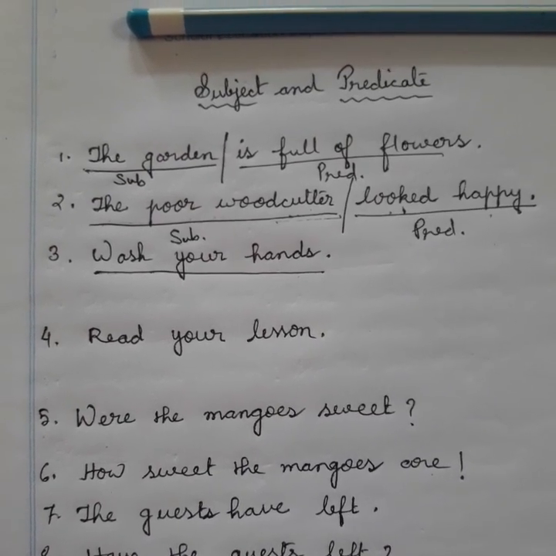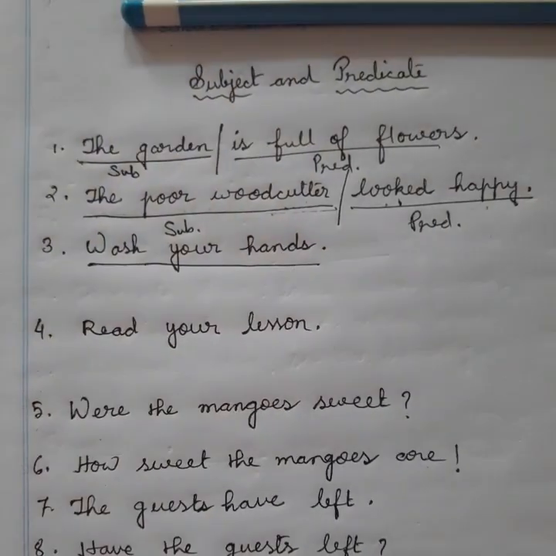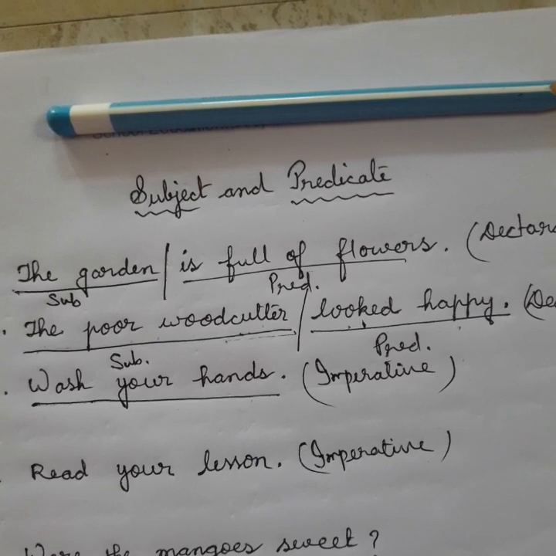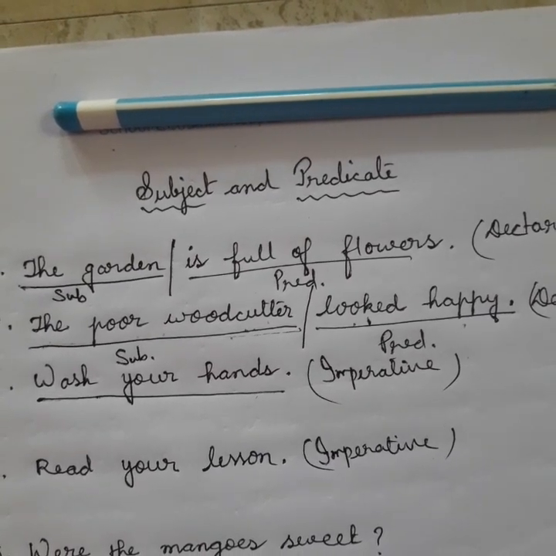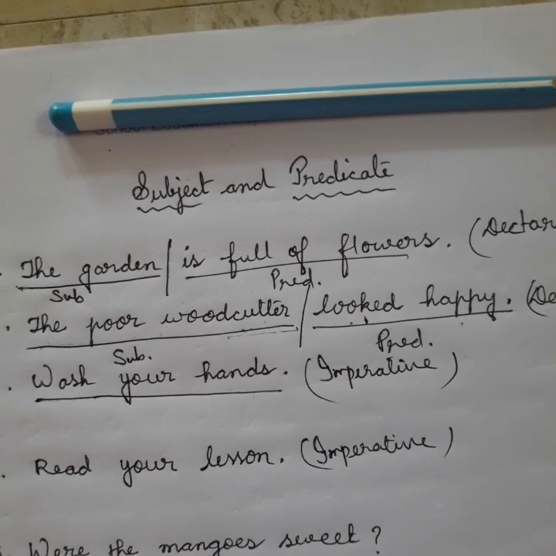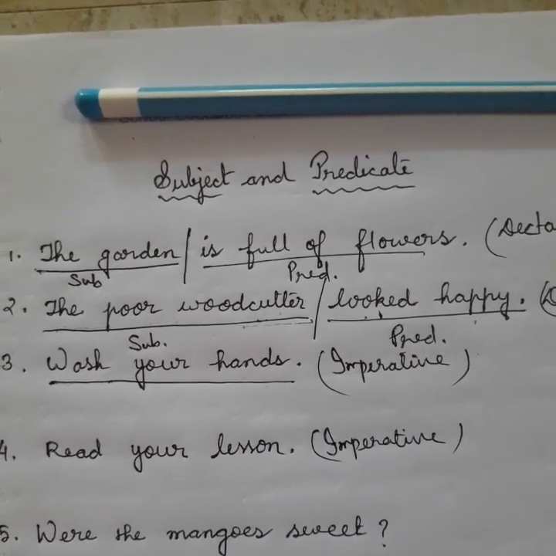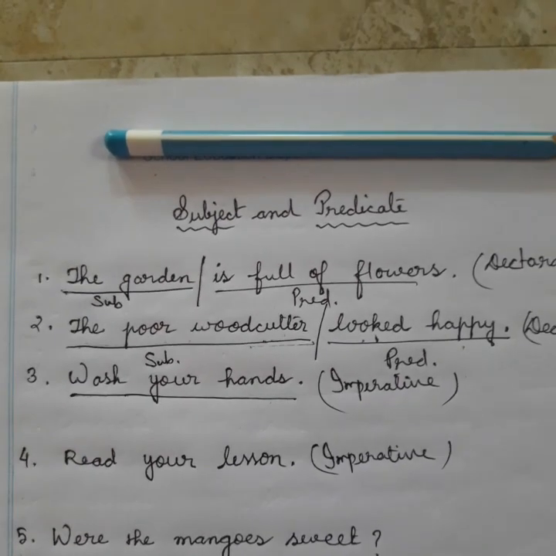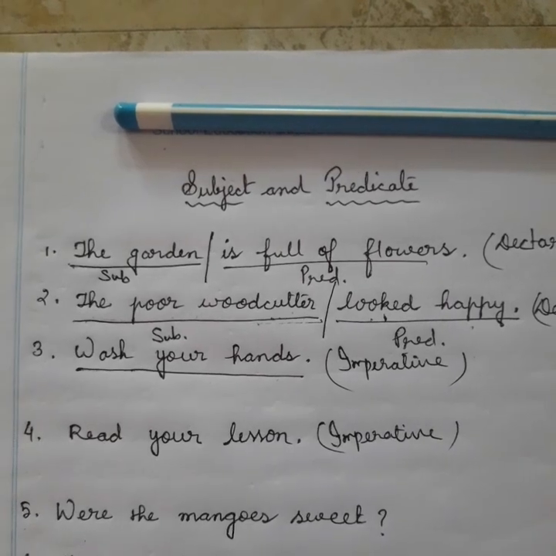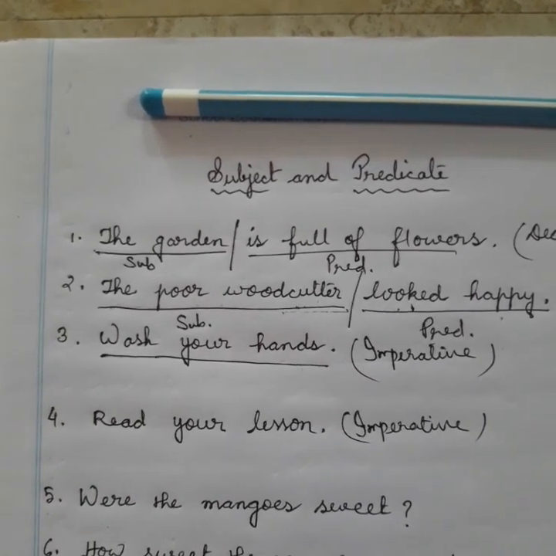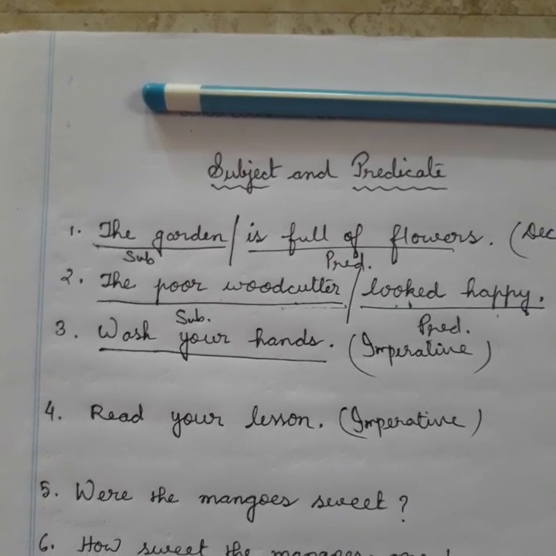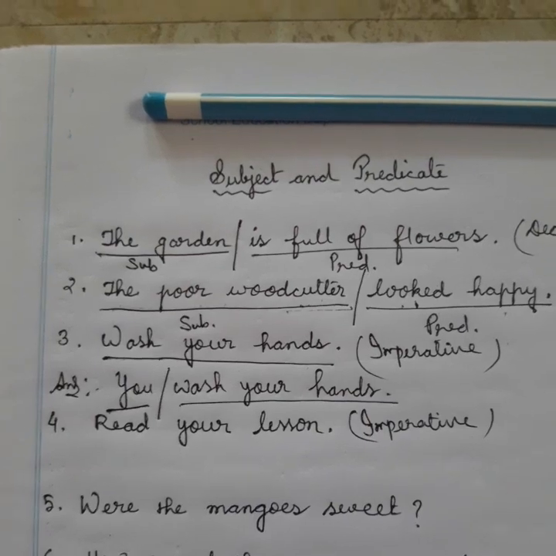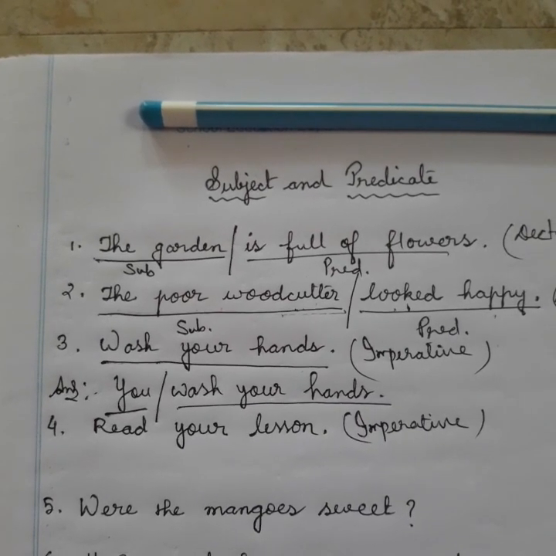Number 3 is an imperative sentence. In case of an imperative sentence, the subject remains silent. Wash your hands. In this sentence the subject is not stated, it is understood. So you have to understand the subject by yourself. What will be the answer? In case of an imperative sentence, you have to write the subject by yourself. So, you wash your hands. Here you is the subject, wash your hands is the predicate.